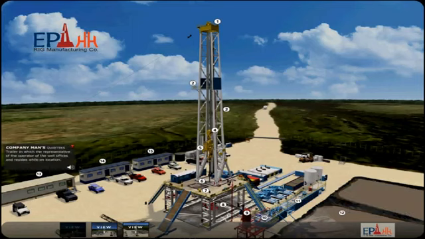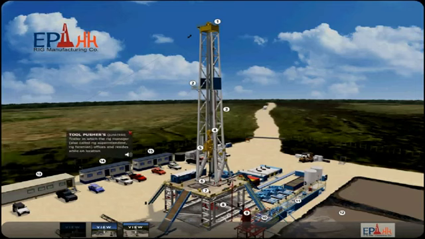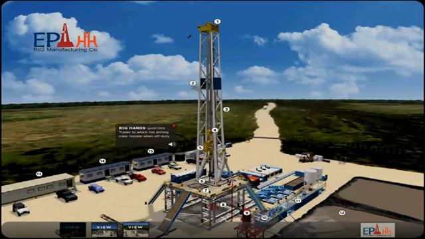Company man's quarters. The trailer in which the representative of the operator of the well offices and resides while on location. Tool pusher's quarters. The trailer in which the rig manager, also called rig superintendent or rig foreman, offices and resides while on location. Rig hand's quarters. The trailer in which the drilling crew resides when off-duty.